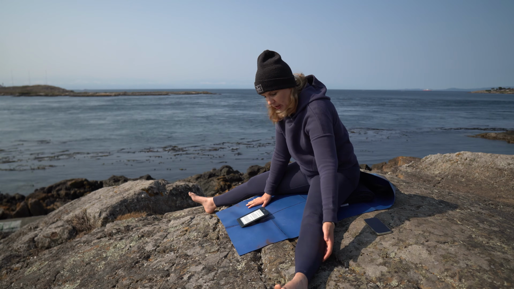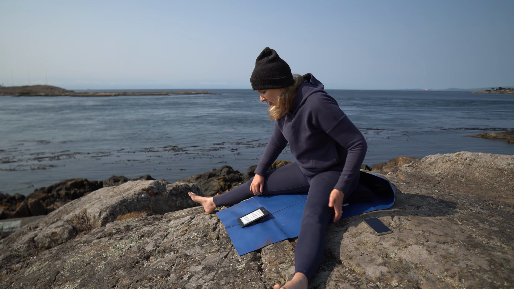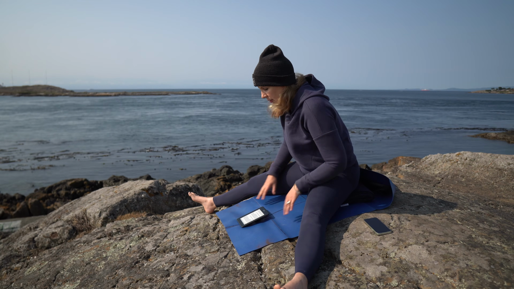So here you're feeling the bladder meridians on the backs of your legs and the kidneys on the insides of your legs.